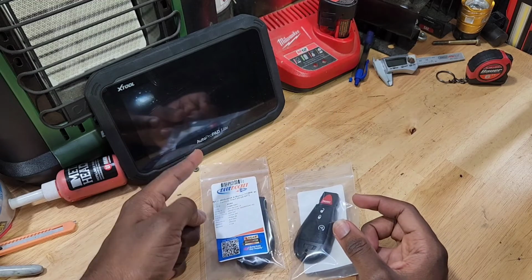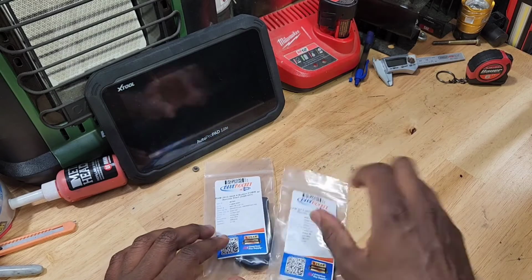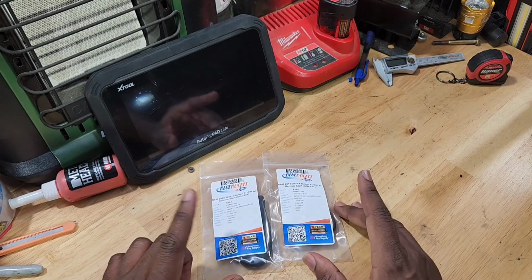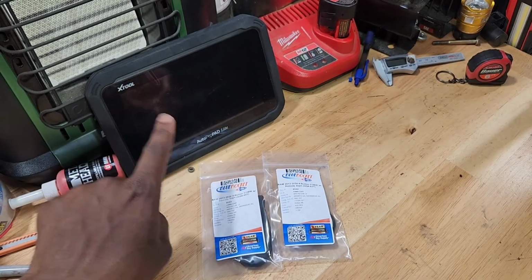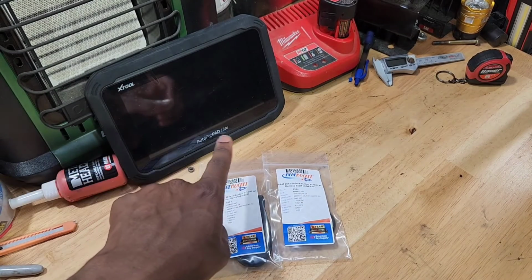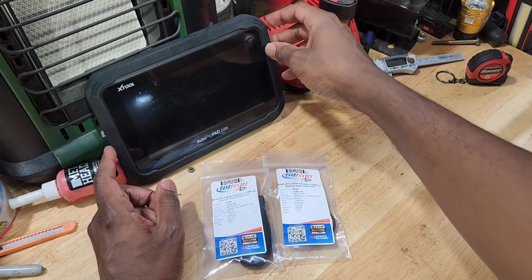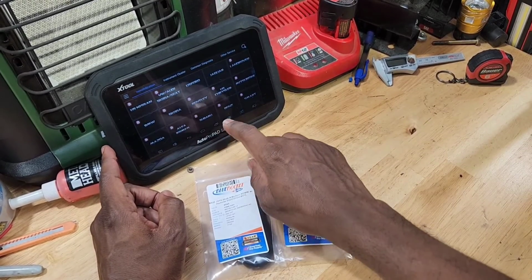keys. So I've got the AutoProPad Lite from Xtool. Got these keys from American Key Supply. So we're going to start. First, I've already put the programmer into the OBD2 port. That's Bluetooth from the AutoProPad Lite. And I'm going to go ahead and start this up and go through the instructions.